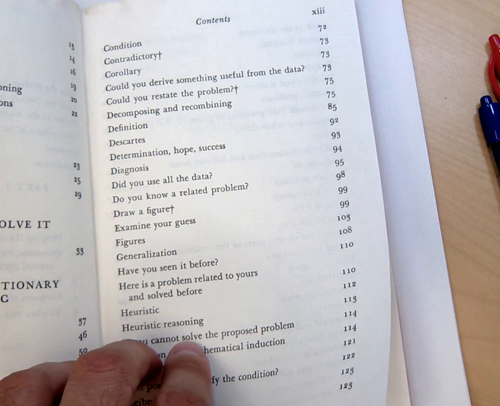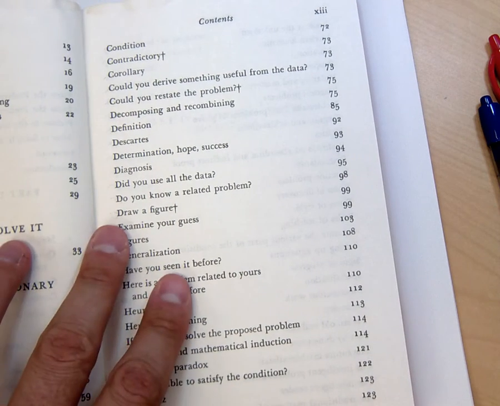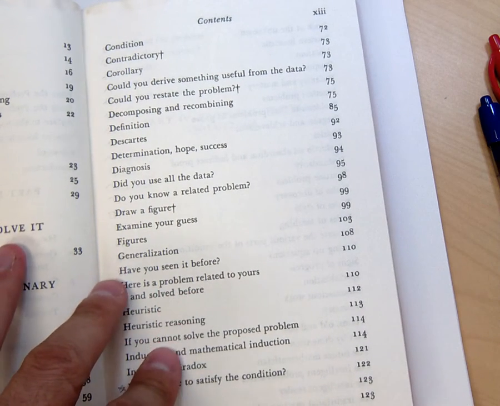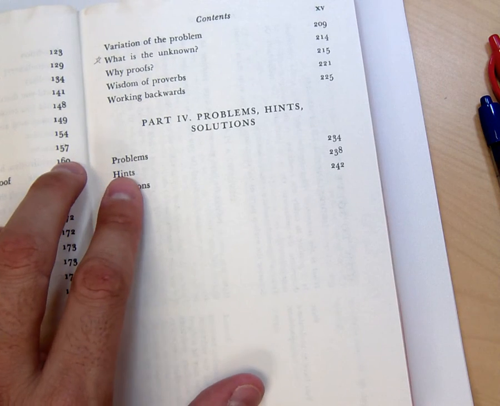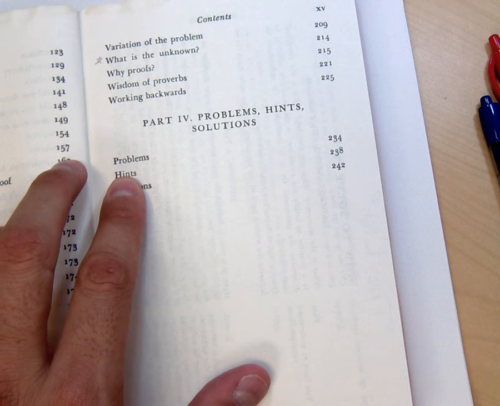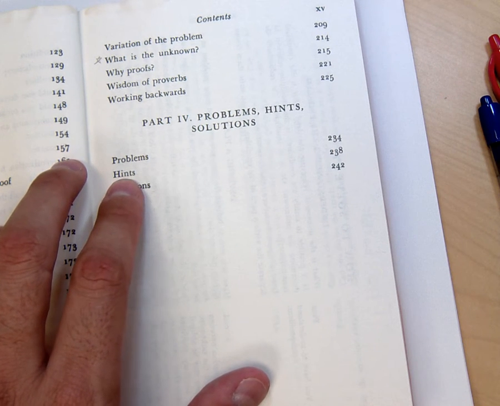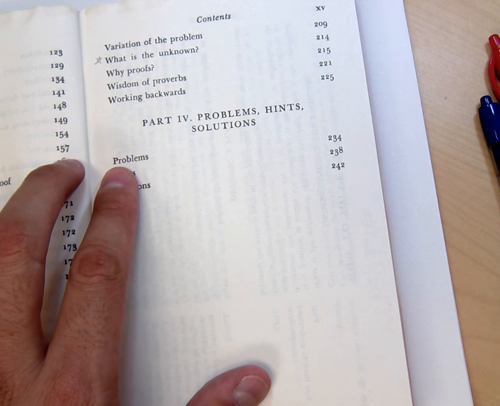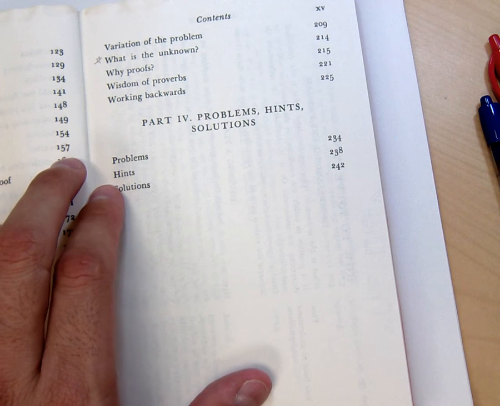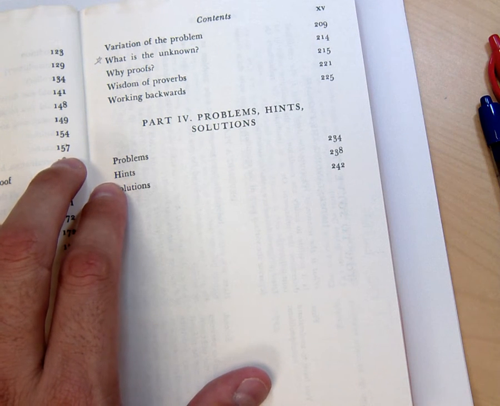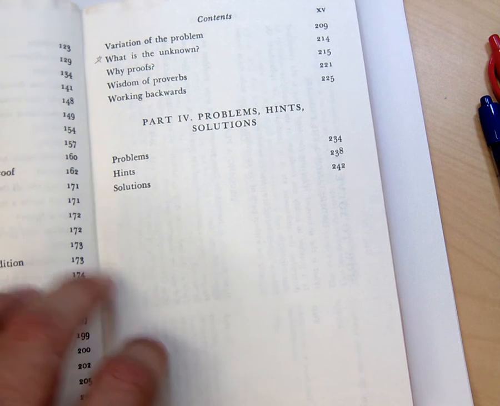And he's got some examples, and if I flip a page here, at the end of his book he's got problems and hints. So examples of problems to solve in order to test your ability to apply this method, although you get plenty of those in any textbook. And for the ones that he gives you, he's got hints at what strategy to use, as well as solutions.